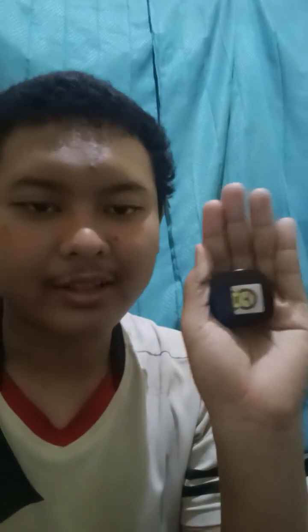And for the user experience, as you can see, it's small. This thing is small. It doesn't take much space, and if you open it, there is already a hole that indicates where you could put the earphone.